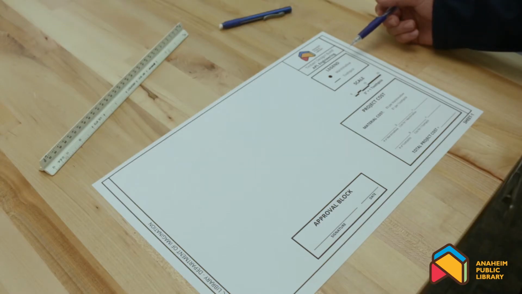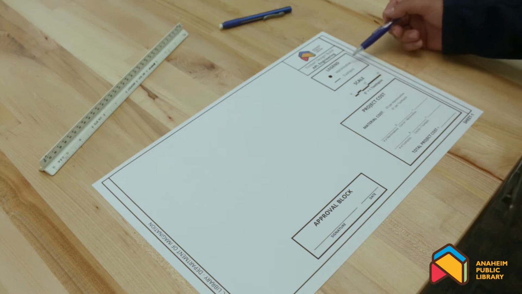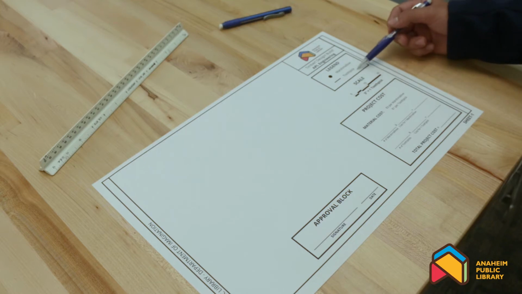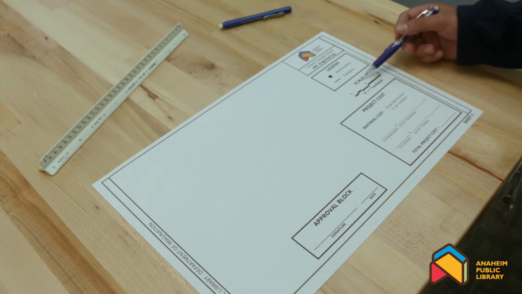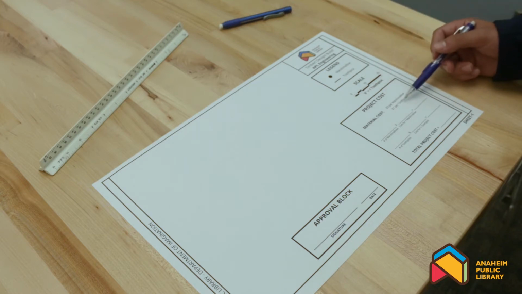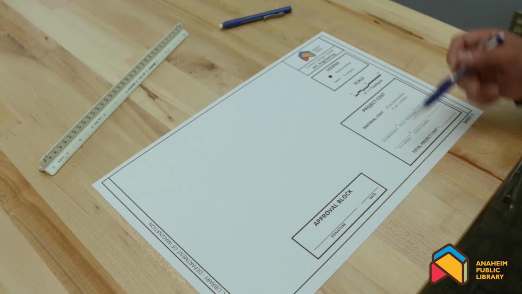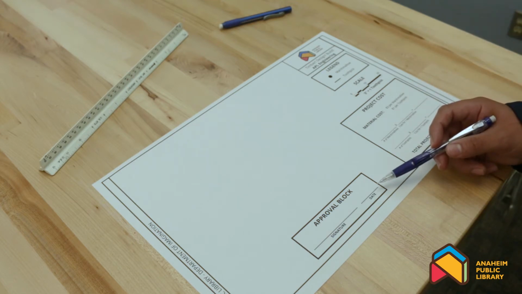If we take a closer look at this worksheet, we see that we have a legend, where we will be using dots for marshmallows and lines for toothpicks. We also have a scale, somewhere where we could calculate our project cost, and an approval block that we'll sign at the very end once we want to approve our design for construction.